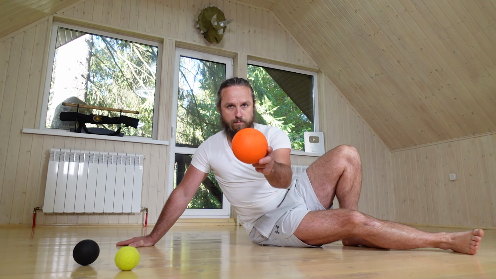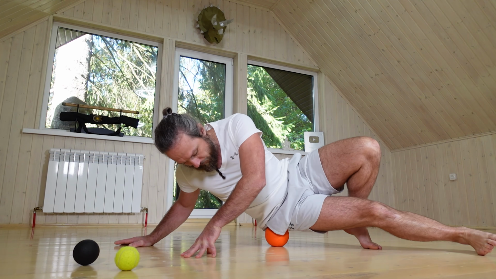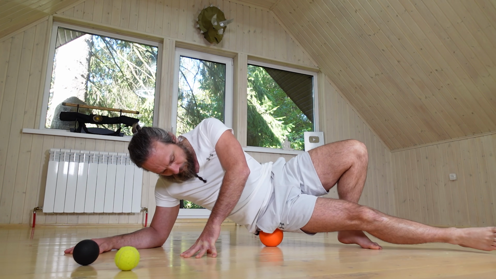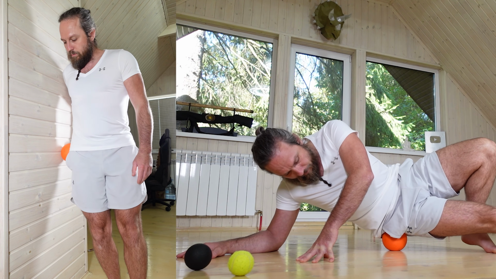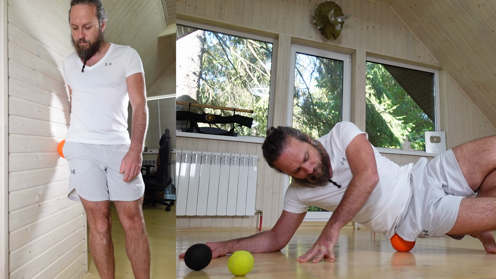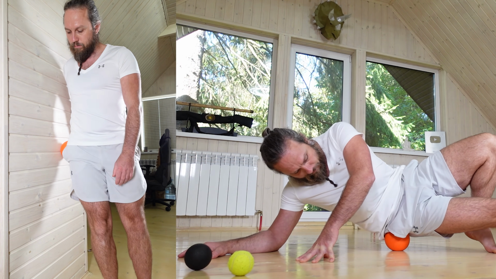It's more comfortable to work the gluteus medius and minimus while lying on the floor on a large massage ball. However, if this exercise causes you unbearable pain, do the same exercise against a wall, adjusting the intensity of the massage. You can also enlist the help of a massage therapist or a friend.